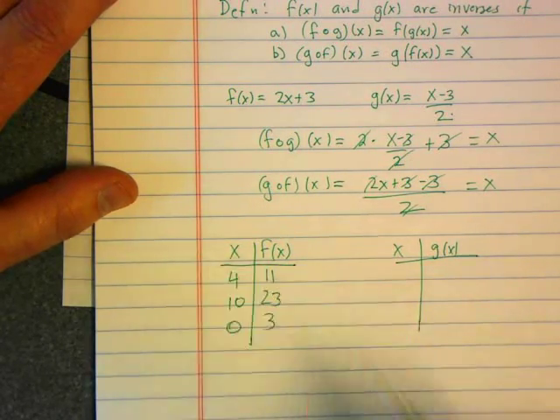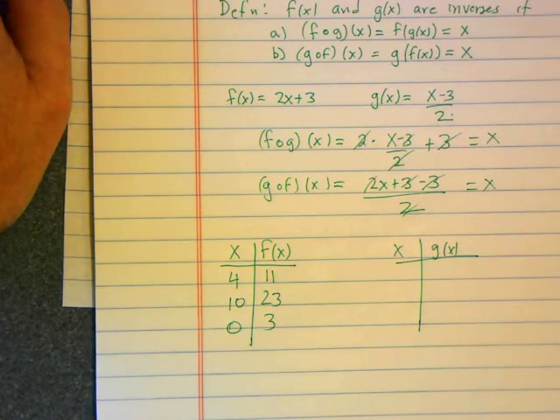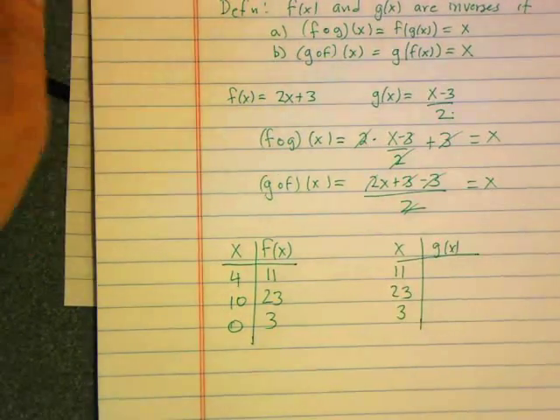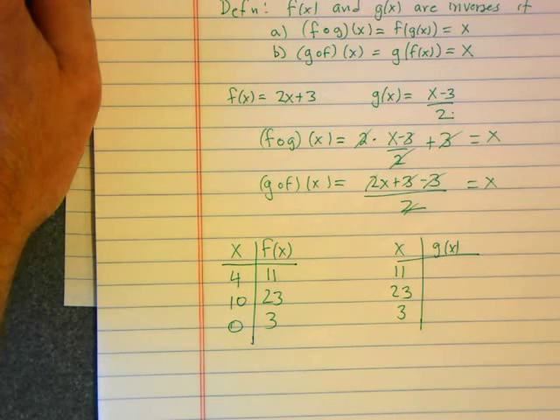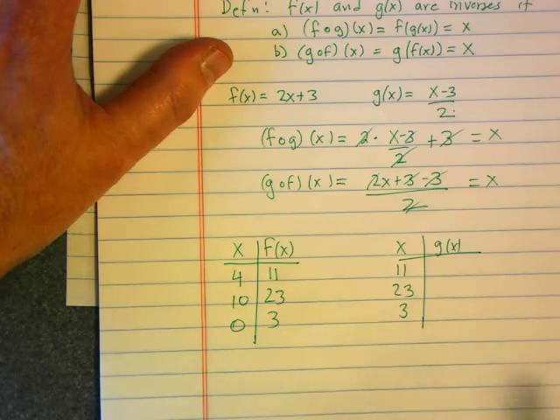Now I'm going to do the same thing for g of x. I'm going to pick 3 of my favorite numbers in the whole wide world, and I'm going to plug them in. What are your 3 favorite numbers in the whole wide world? Your favorite numbers in the whole wide world are 11, 23, and 3. Why are those your favorite numbers? What does the inverse do? Oh, it switches the x's with the y's. So if I pick my x's to be 11, 23, and 3, I don't have to do any work at all. My answers are 4, 10, and 0.